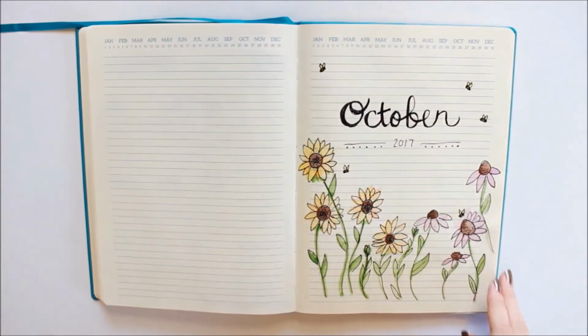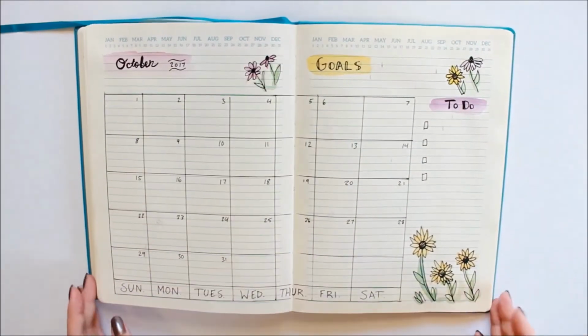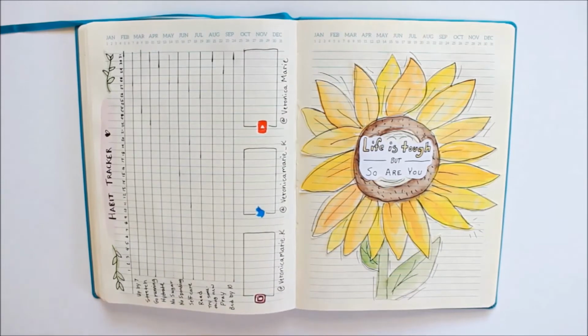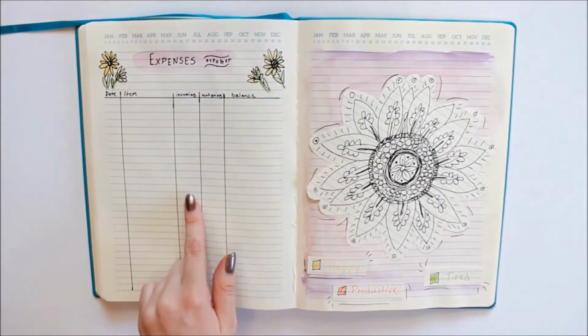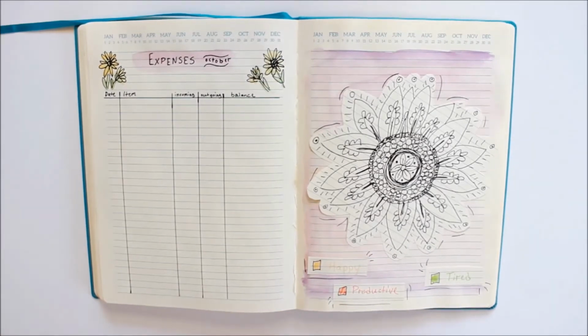So we're going to start with my October cover page. For this, I just did some echinacea flowers and some sunflowers. And then on the next page, I did my calendar as always, where I have all my dates and events and all of that. And then on the following page, I had my tracker. And then I also drew a sunflower, put a little quote in the middle to fill up this page. I actually was going to do something else with it, but then it just kind of turned into that. And then on the following page, I started doing something new, which was just an expense tracker. So that's just where I would track my income, expenses, things like that. And then right next to that, on the other page, I have my mood tracker, which is just a mandala.